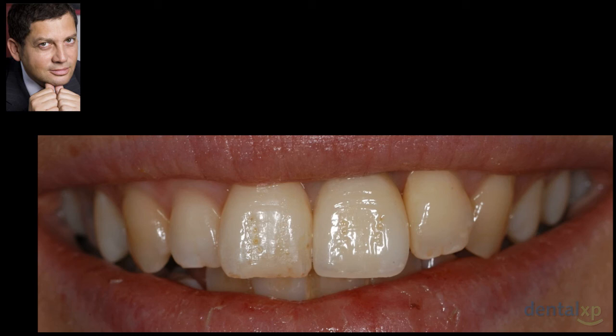In this case, we were able to demonstrate how we can predict the soft tissue outcome by having a prototype of the final abutment made in the lab prior to milling it, or prior to placing the final abutment in the patient's mouth.